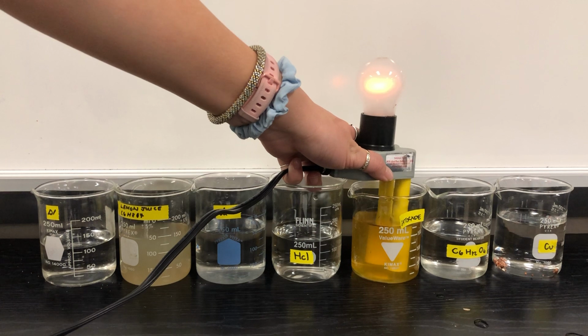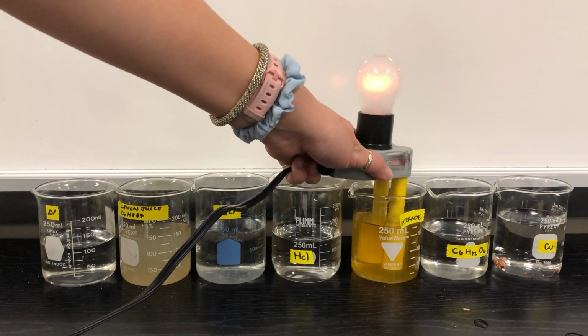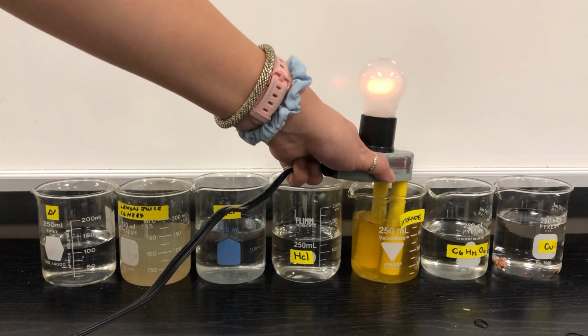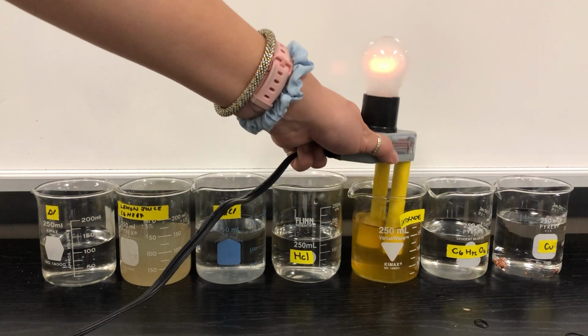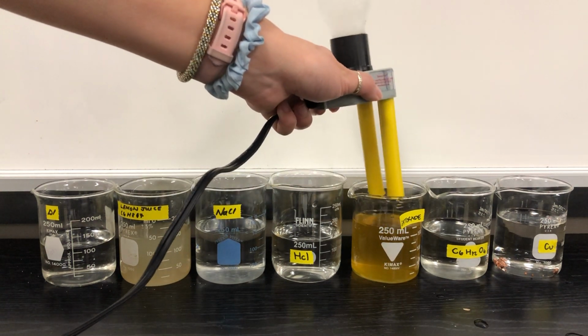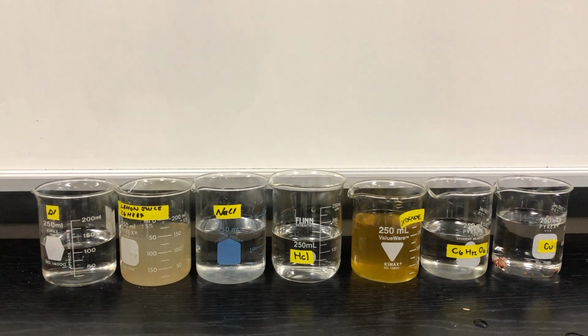Okay, so you can see this one, it barely does light up the light bulb. So, I mean, it's still lit. It's not bright, but it's still lit. So we'll go ahead and write down, yes, it does conduct electricity. So based off that information, determine if it's an electrolyte. The next one is sugar, so C6H12O6.